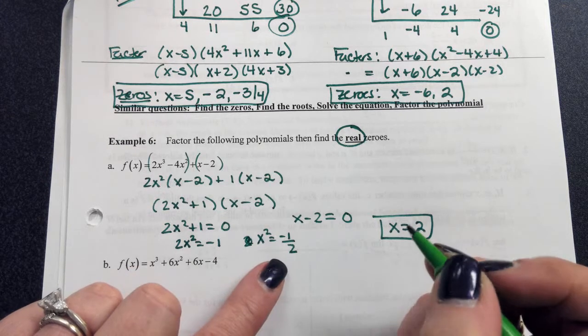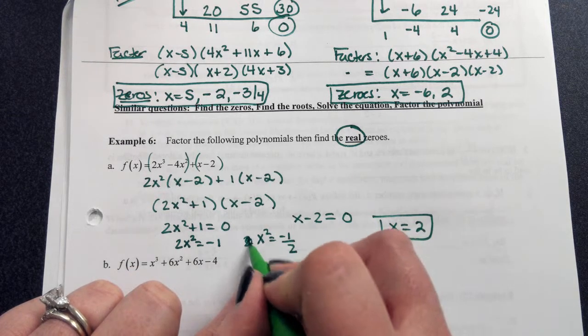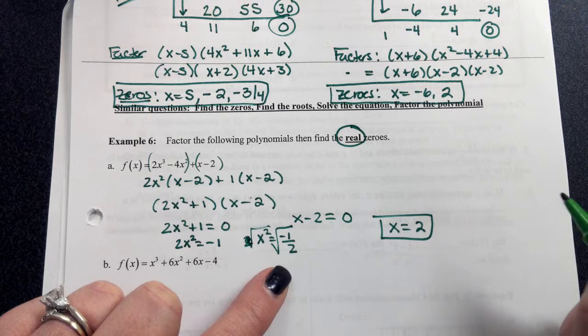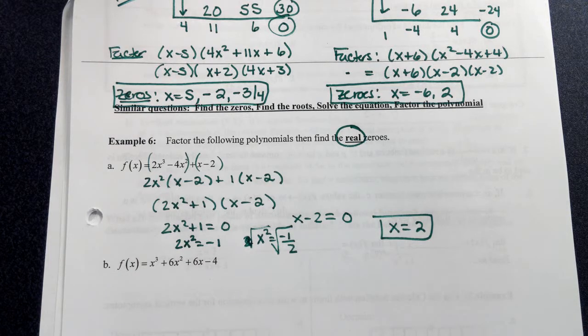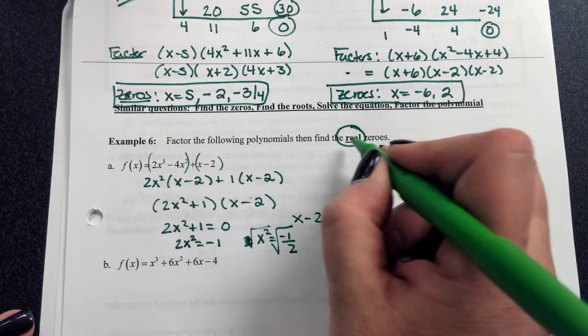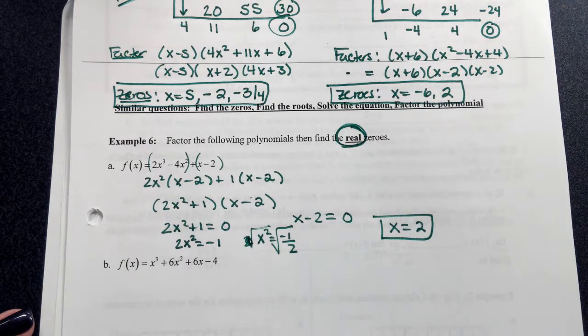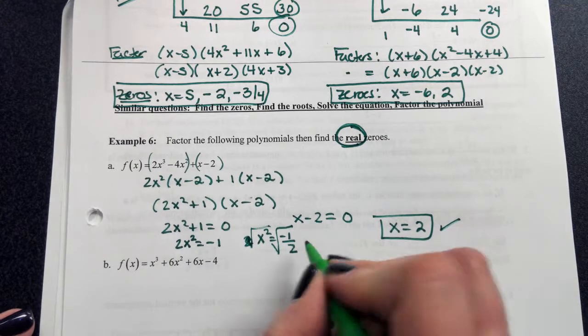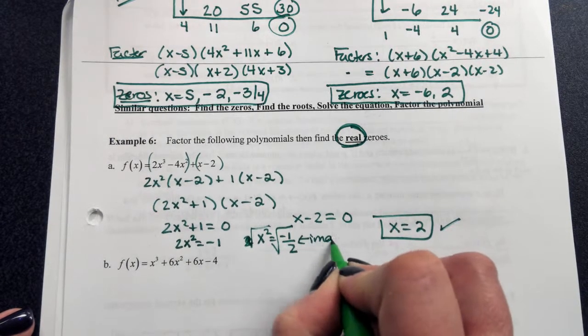Now, how do I get rid of the square? What do I do to both sides? I'm going to take the what? Square root. Is the square root of -1/2 going to be a real or an imaginary? Imaginary. So do I need to worry about going any further? No, because the directions are just asking you for reals. So you only have one real solution, which is x equals 2.